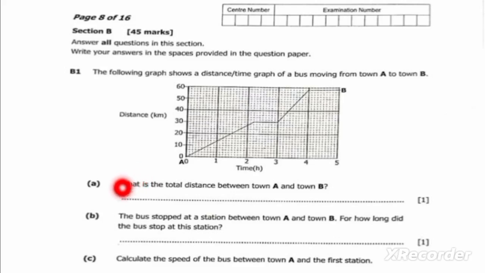Question B1A, the question reads, what is the total distance between town A and town B? Okay, so here we don't need to stress ourselves. There is no need for us to start doing calculations here. The one thing that we need to do is to locate the corresponding value.